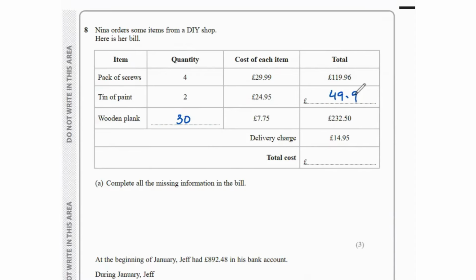So now for the total cost, we add up all of these. So 119.96 plus 49.9 plus 232.5 and plus the delivery charges, which is 14.95. That's 417.31 pounds. That is your total cost.